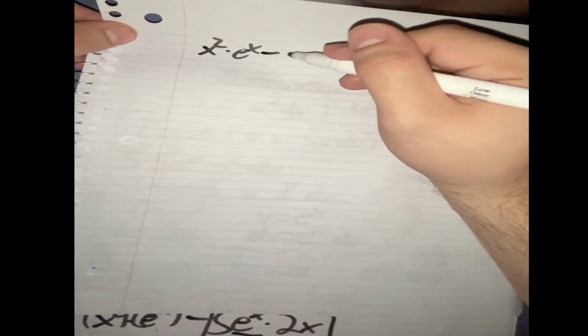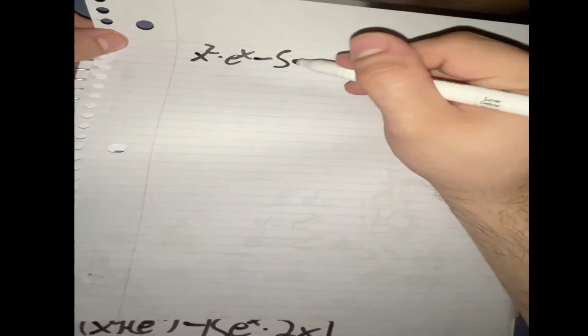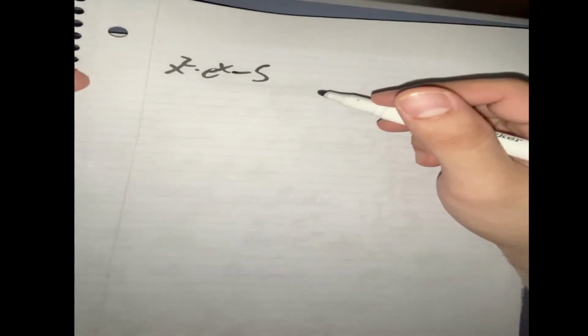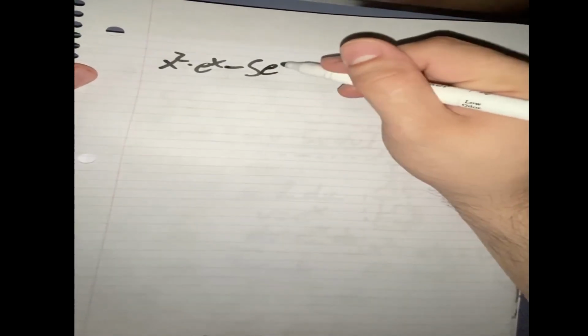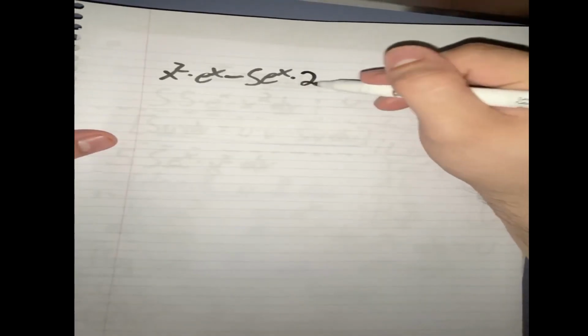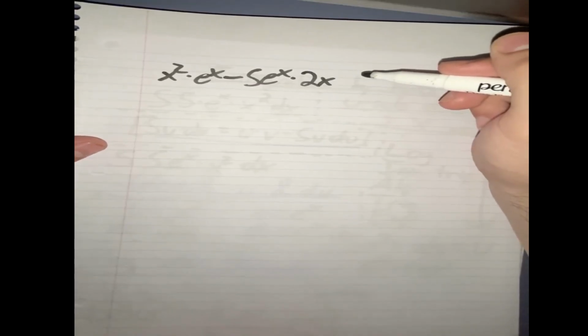Right here, I'm going to write down what we have so far. We have x squared times e to the x minus the integral of e to the x times 2x. Looking at this, the first thing we do is pull the 2 out, times dx, sorry.